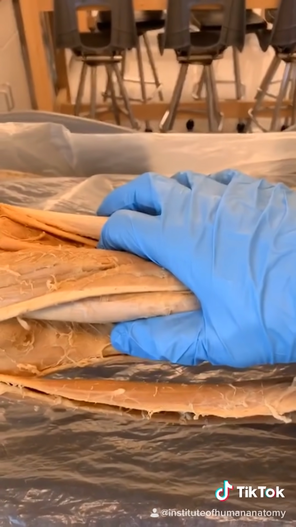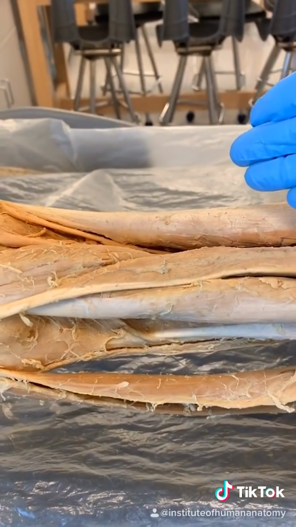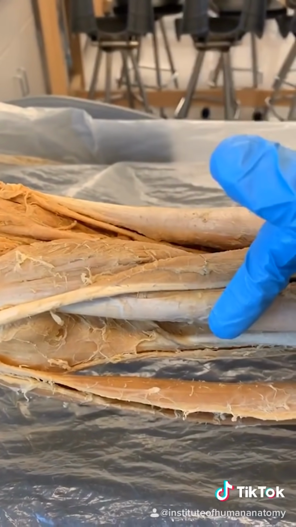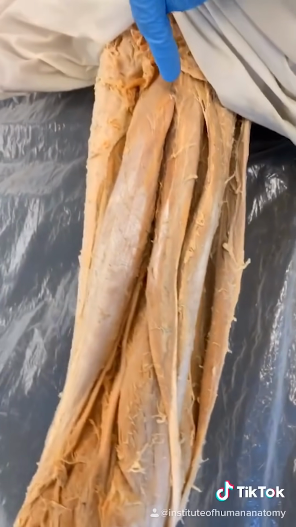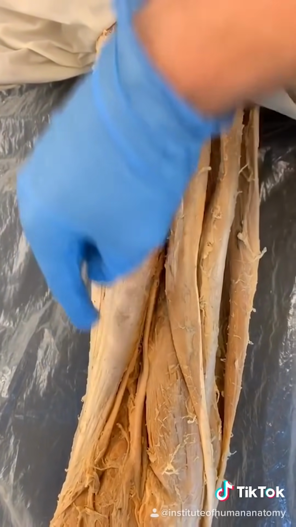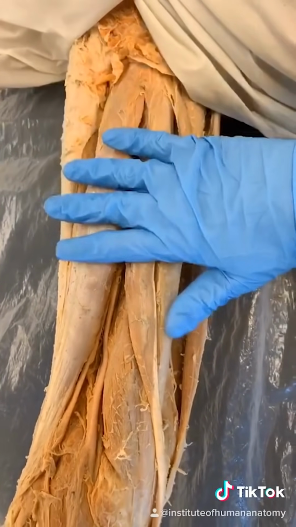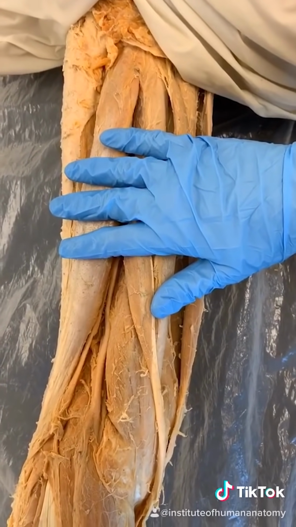When I grab it like this, it almost feels to me like it could be one muscle, yet they are most definitely two. But they belong to a bigger group, which includes this one over here called the biceps femoris, and all three of them form the posterior thigh muscle group known as the hamstrings.